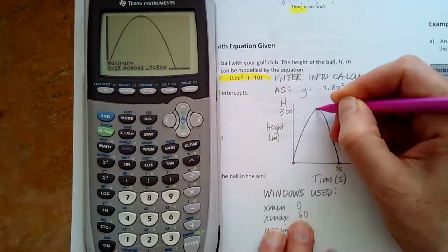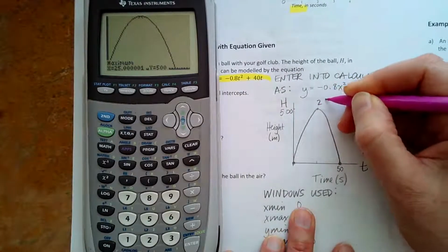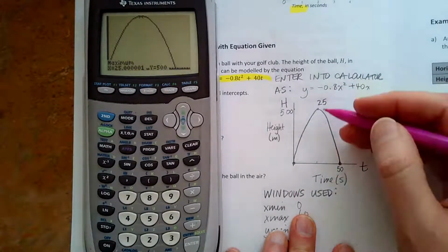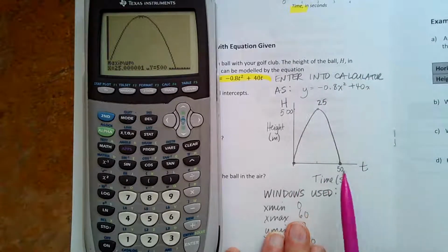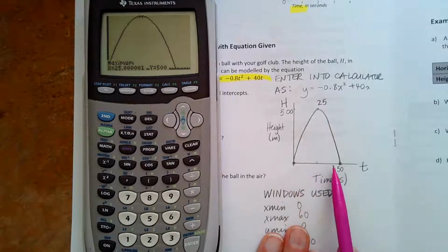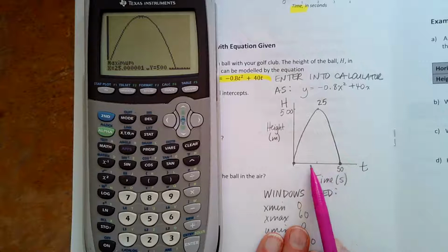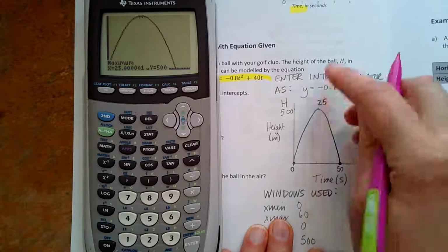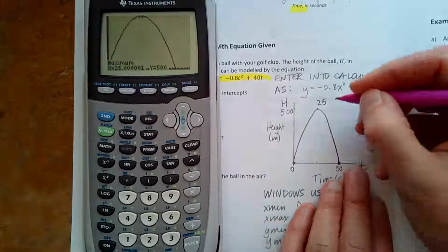I already knew, before I even picked my calculator up, as soon as I found my x-intercepts, I knew my vertex was going to have an x value of 25 because the vertex is always halfway between the x-intercepts. It has to be. So because I had x-intercepts of 0 and 50, I knew that halfway between was 25.